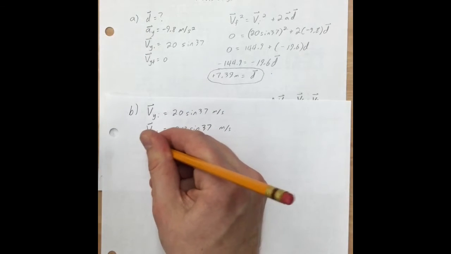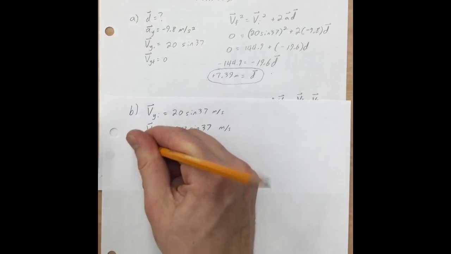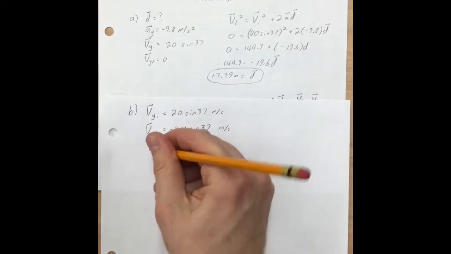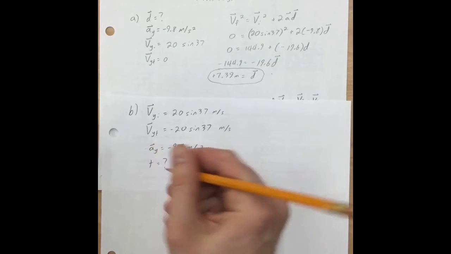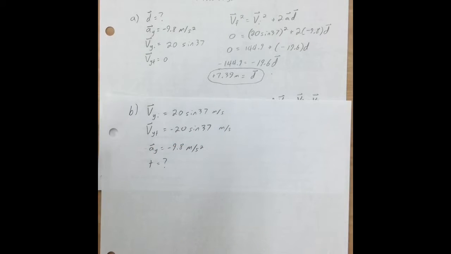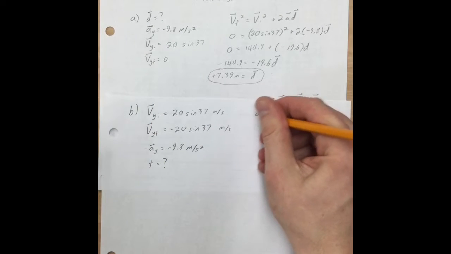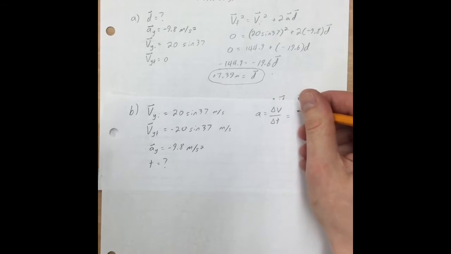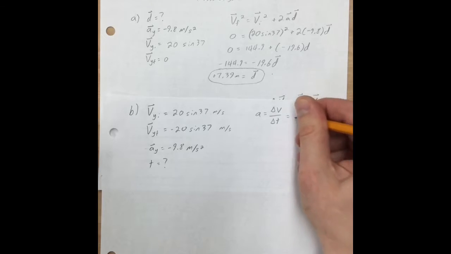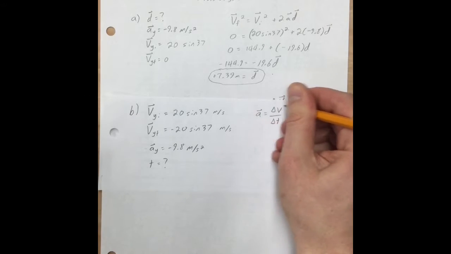Because we're looking in the y direction, we know that ay will be equal to negative 9.8 meters per second squared. And we're looking for t, the amount of time spent in the air. So with our two v's and acceleration and time, that is a = delta v over delta t, which expands to (Vf minus Vi) over delta t. That's the kinematic equation that we're going to use.